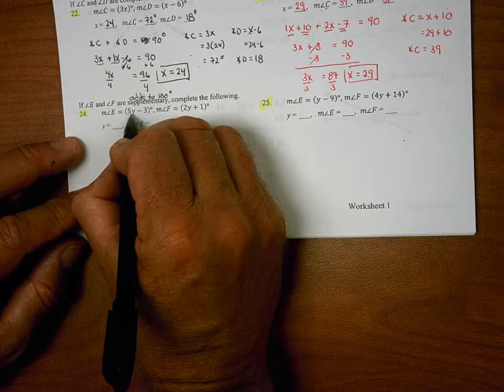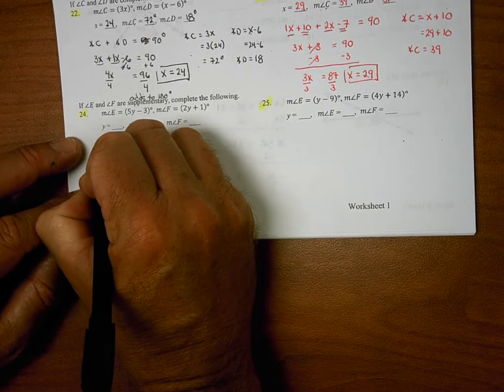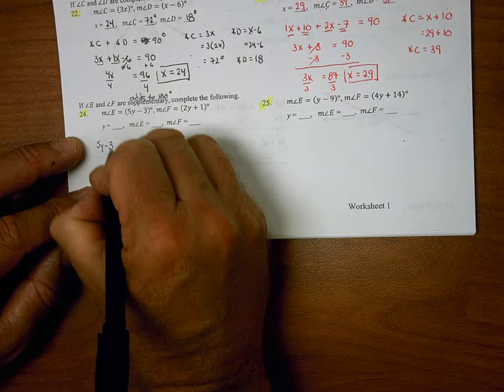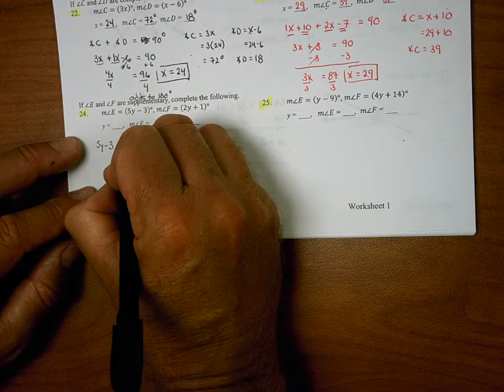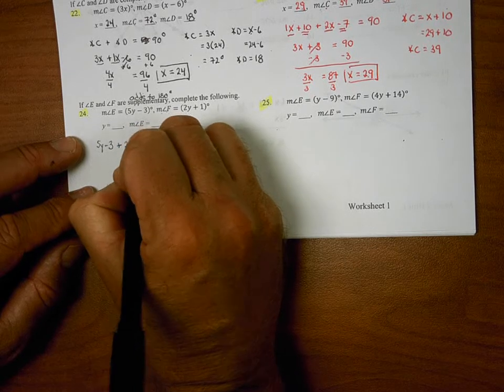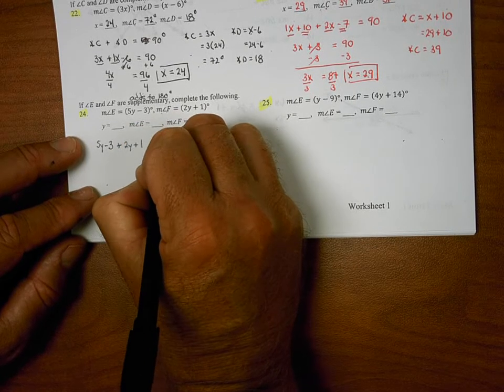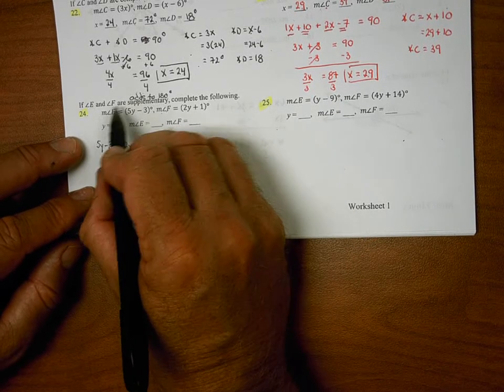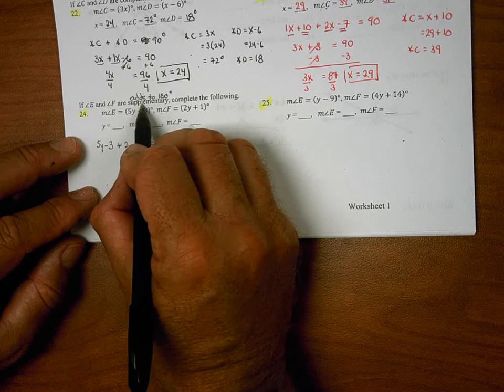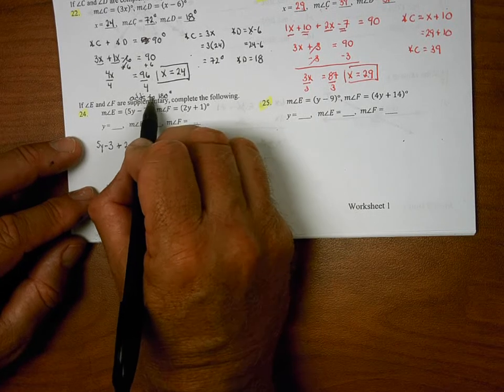So angle E is represented by the expression 5y minus 3. We're going to add that to angle F, which is represented by the expression 2y plus 1. And those two expressions are going to be equal to 180. Why are they equal to 180? Because angle E and angle F are supplementary, which means they add to equal 180.